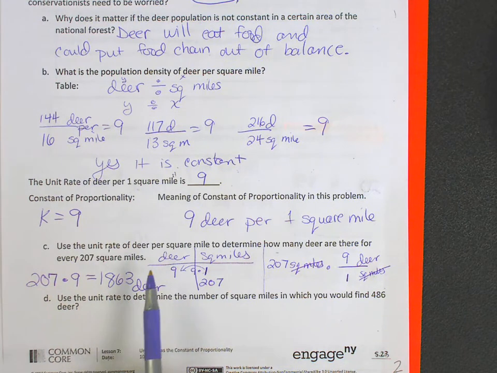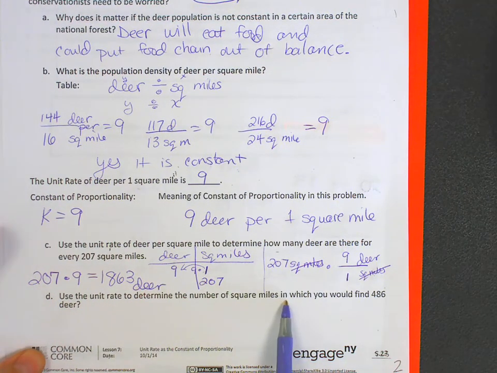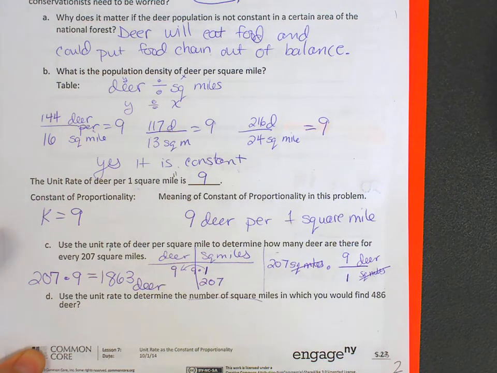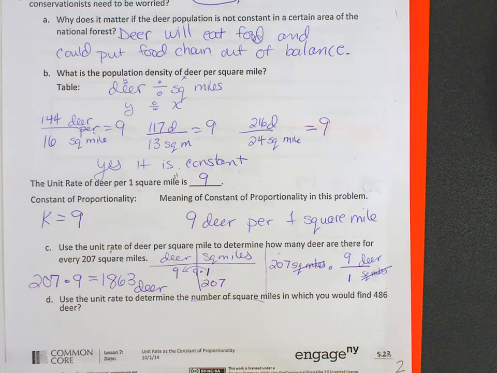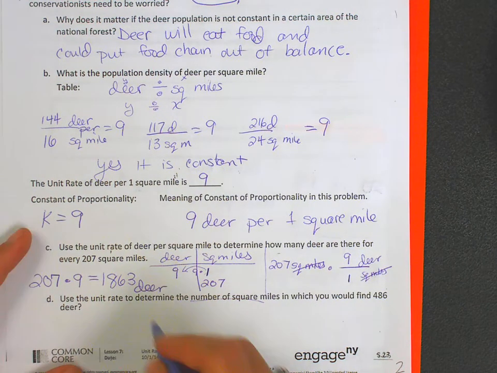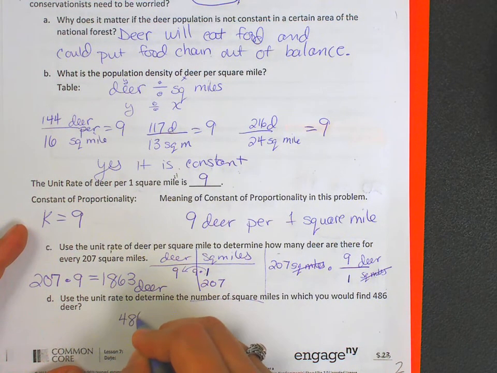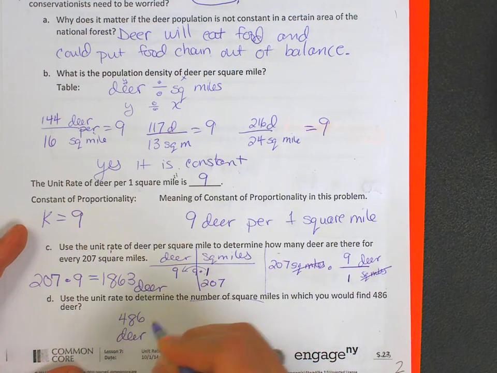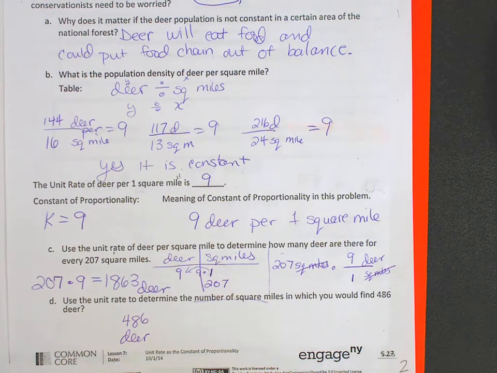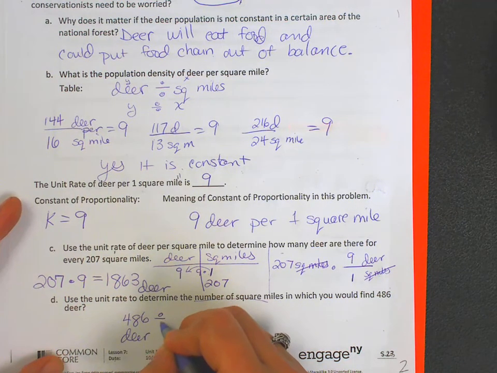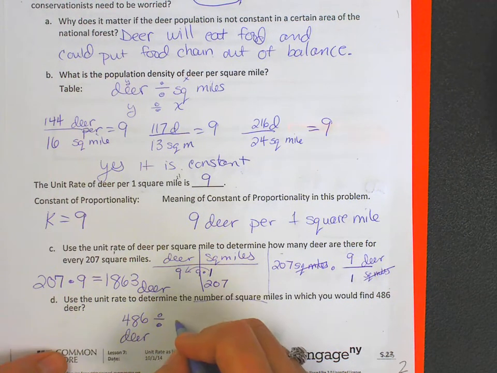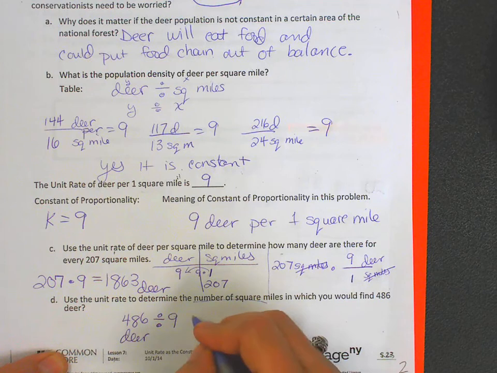Okay, so the unit rate, and if you just guessed multiplication, ask yourself, does that make sense? Yeah? Okay, stop. Use the unit rate to determine the number of square miles. This is a different question. I'm not looking for deer, I'm looking for square miles for 486 deer. So if this time I'm giving you the deer, then we're not going to do the same thing we did last time. Last time we did times, so this is an opposite question. It must have some opposite work. So we'll divide by 9.